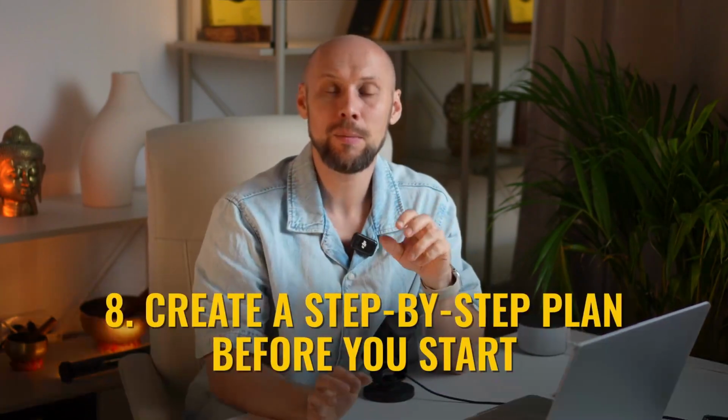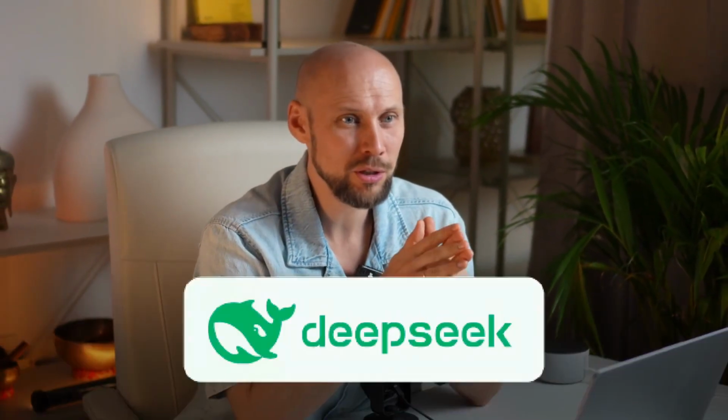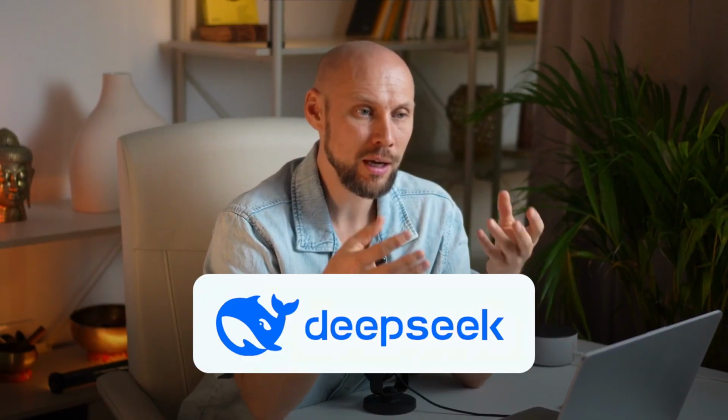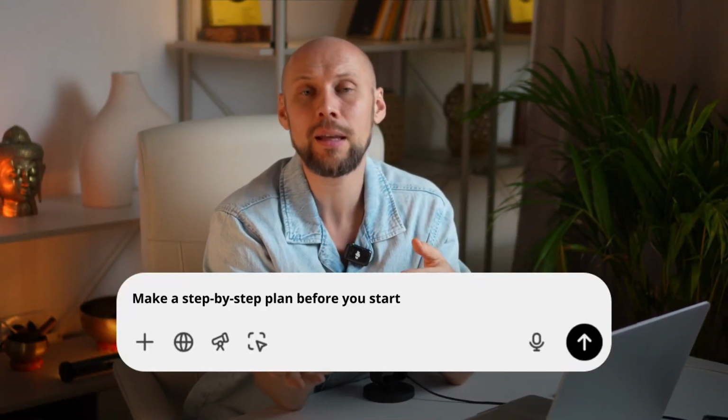Approach number 8. Make a step-by-step plan before you start. This method blew up the entire internet, thanks to the release of the DeepSeek neural network, which, before carrying out a task, would first think. And here, using this prompt, we ask the neural network first to think about what needs to be done, and then to do it. First, in the context of the dialogue, it loads a sequence of actions and then follows these steps one by one. Why does it work this way?